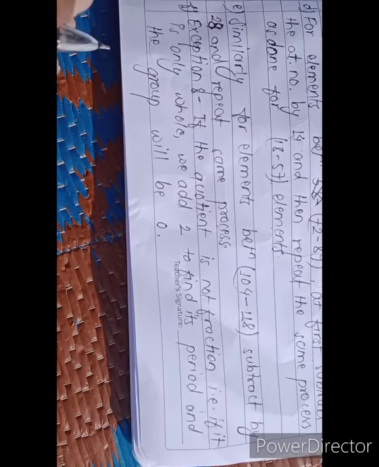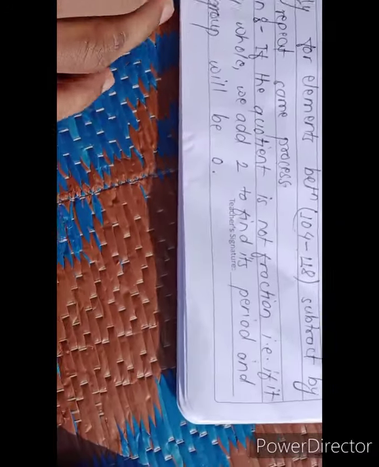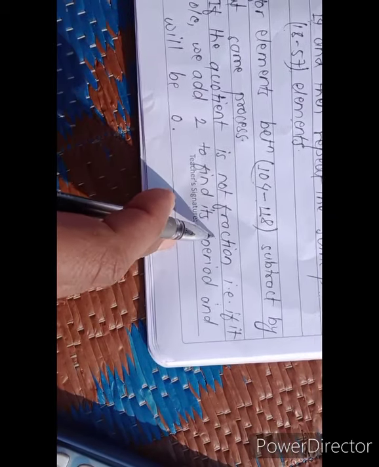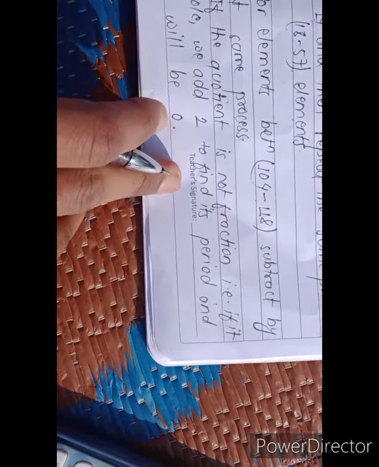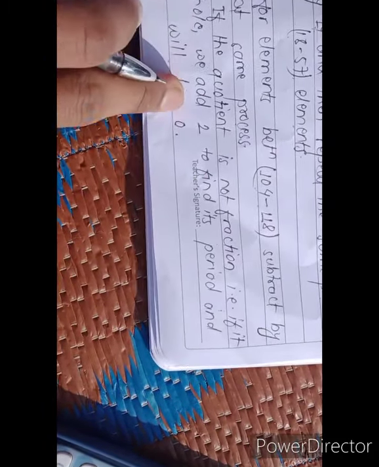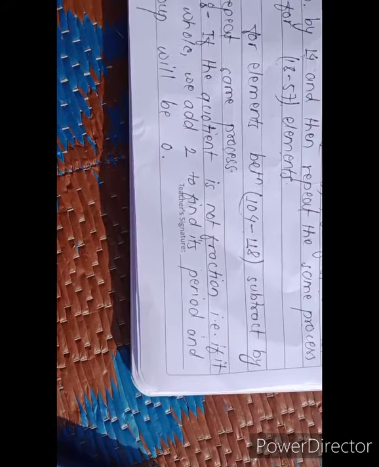At last there is an exception at the quotient. Here we are dividing by 18. If the quotient is not a fraction, that is, if it is only a whole number, we add 2 to find its period, and the group will be a 0 group element.